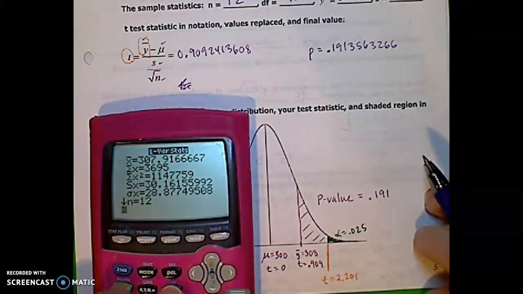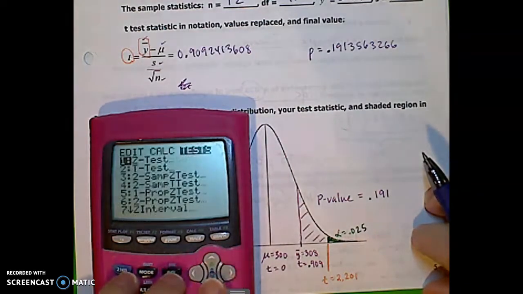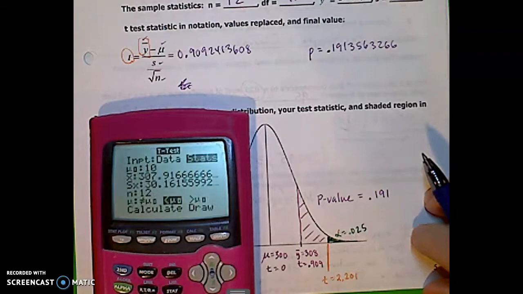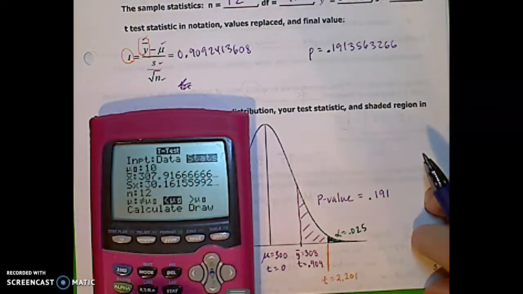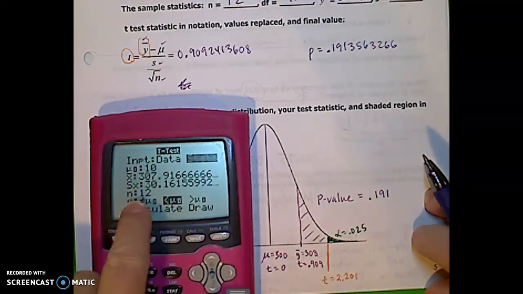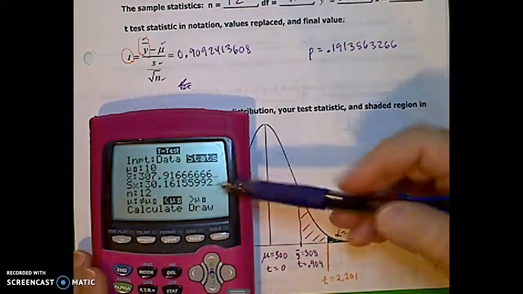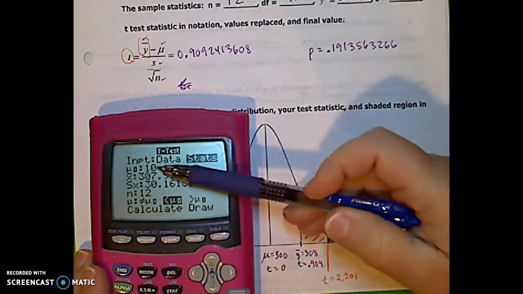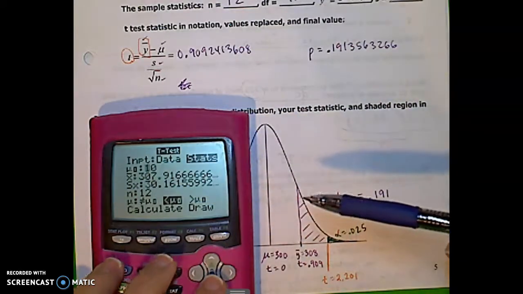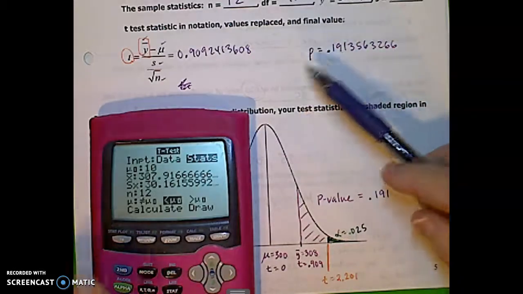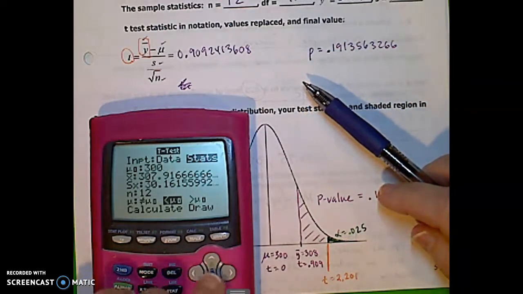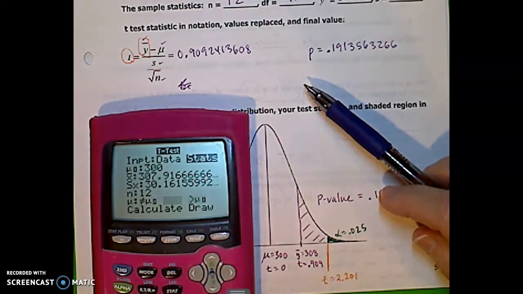hypothesis test. So stat, test. It is a t-test. We're going to use stats. Actually, the x bar and the standard deviation are from my new one variable stats run. My null mean is from the last problem I did, so be sure and pay attention to that. The hypothesized mean here is 300, so I'll replace that. And on this one, we are looking for the values to be greater than the 300 minutes.